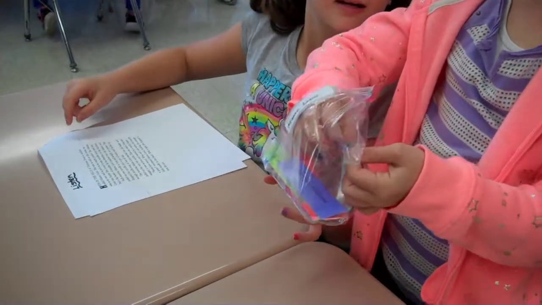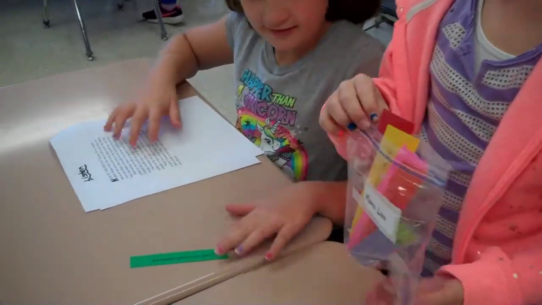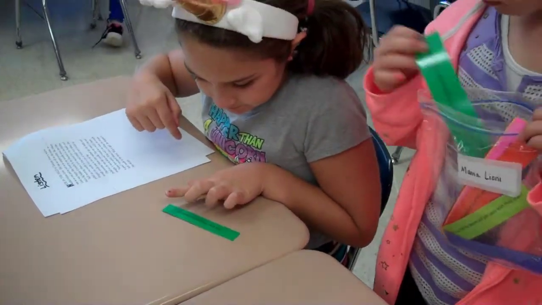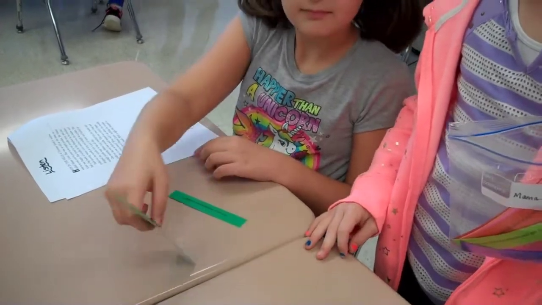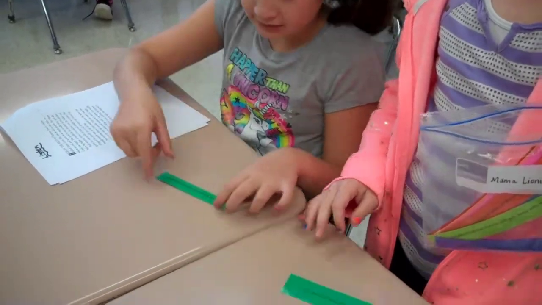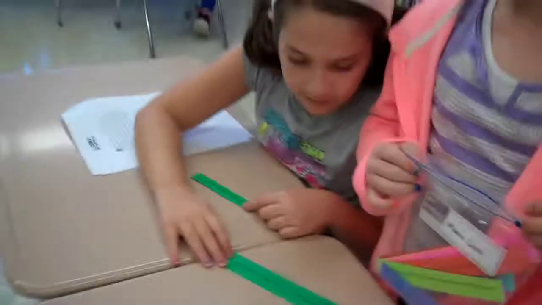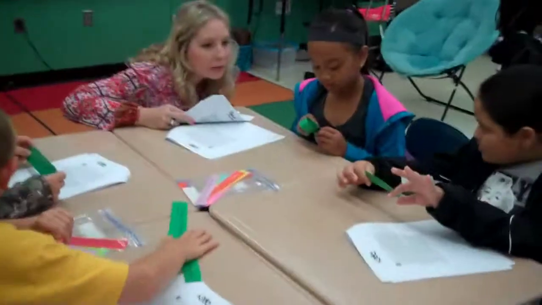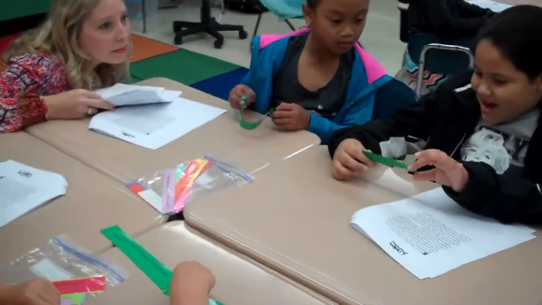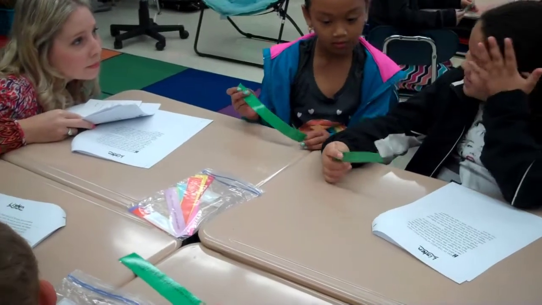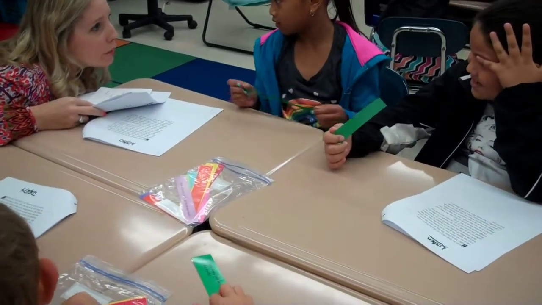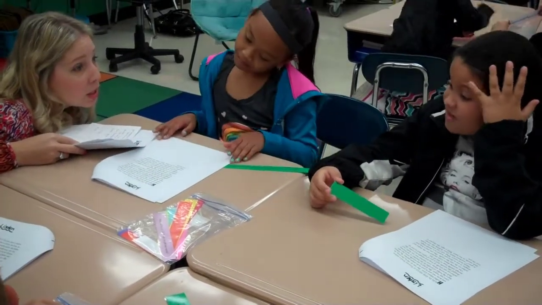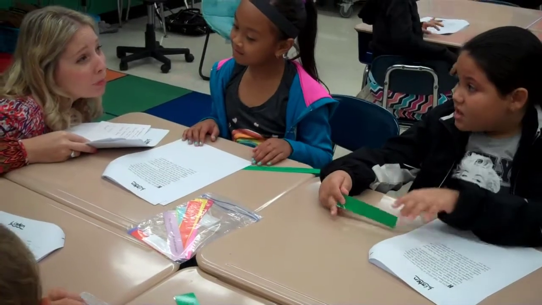I can even see it. I think there's another dark green. So you can take that one. Do you think Mama predicted what the story was going to be about when you read the title? Are you correct so far? Yeah. What was right about it?